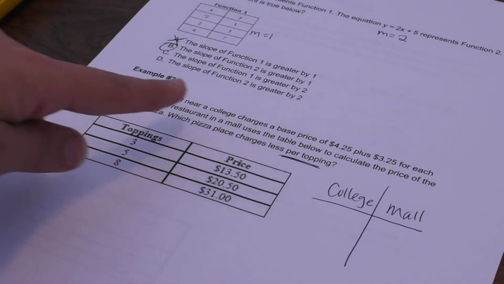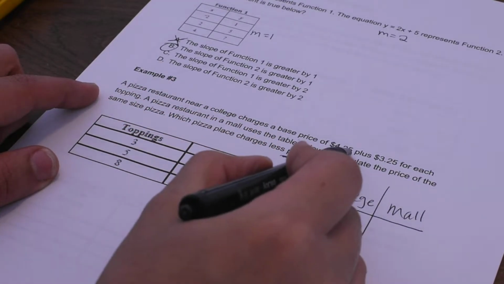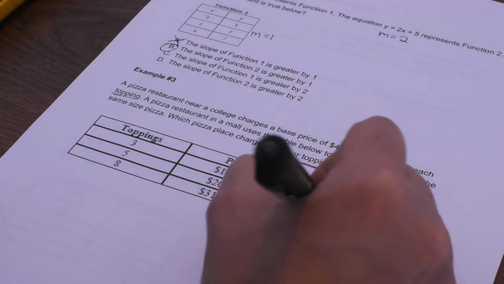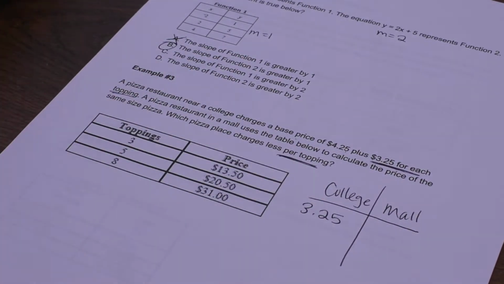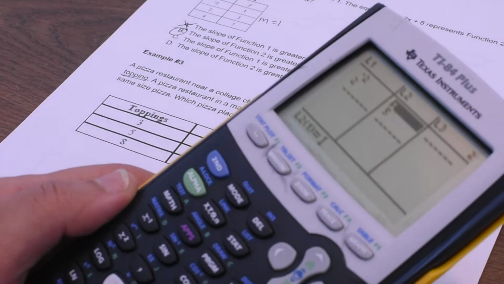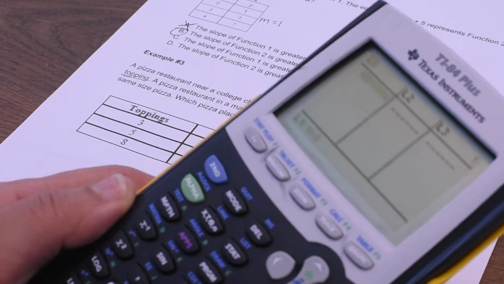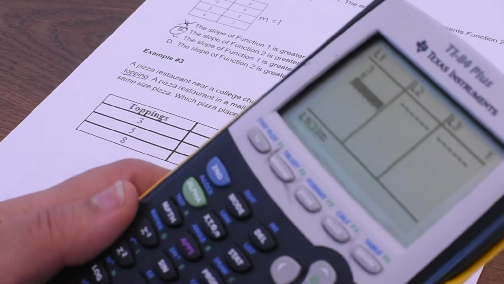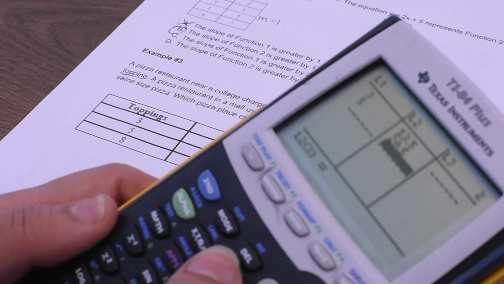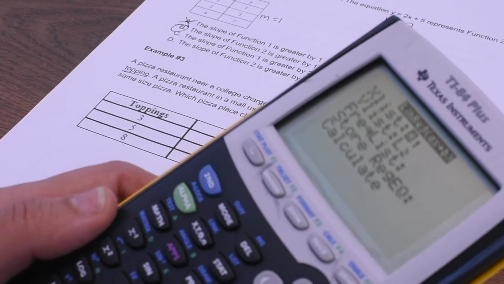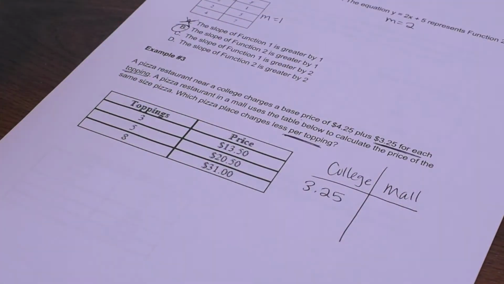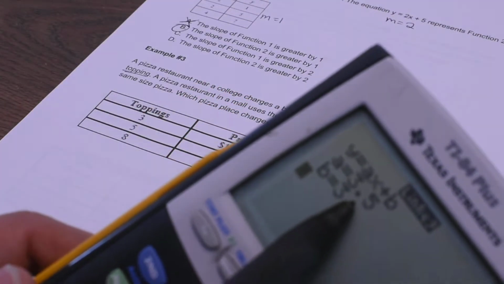So pizza at the college is easy, right? It tells us how much it costs for each topping. So that's $3.25. For the mall, I've got to use my table again. So I go to my calculator, stat, edit, clear out what I have, put the first two in. All I need is the first two to actually get an answer. 1350, 20.50. Go back to stat, calc, number 4, and keep clicking enter until I get something. So this charges $3.20. So the mall charges $3.50, right? Because we're comparing slope.